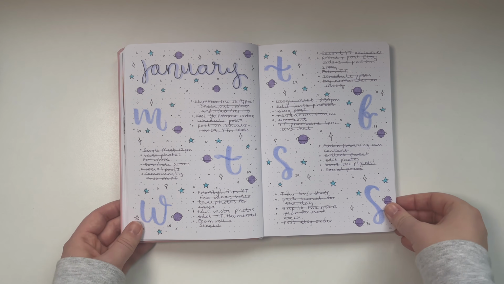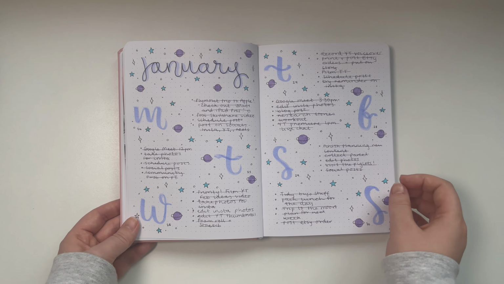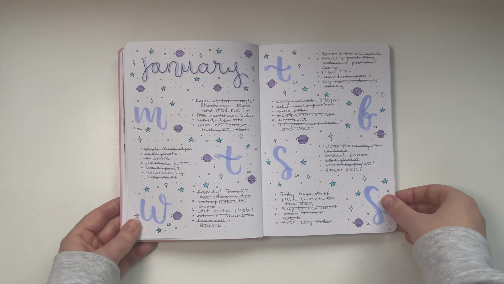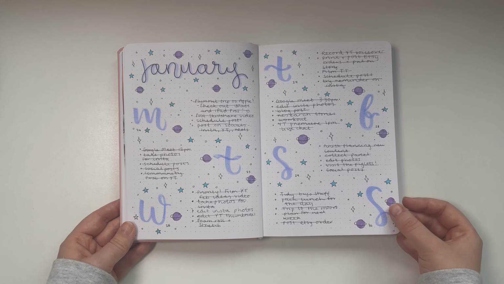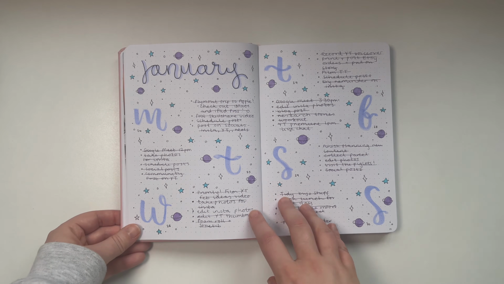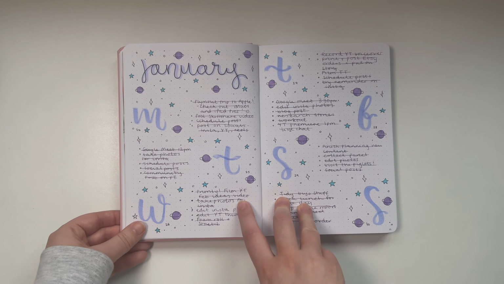I just find that sometimes I get into a habit of using certain pens and certain colours, and I forget I've actually got so many to choose from, so little reminder for myself to explore a little bit more and use some different pens.